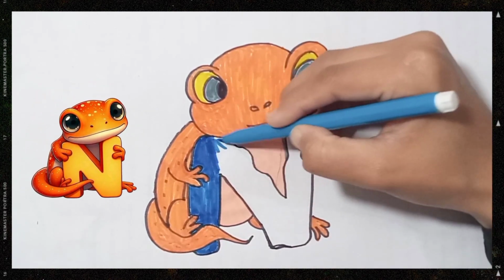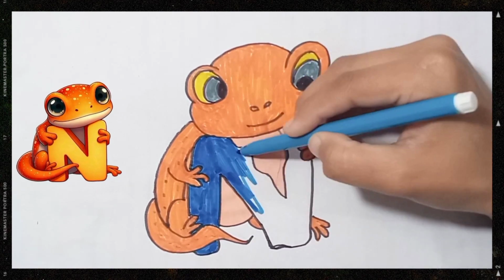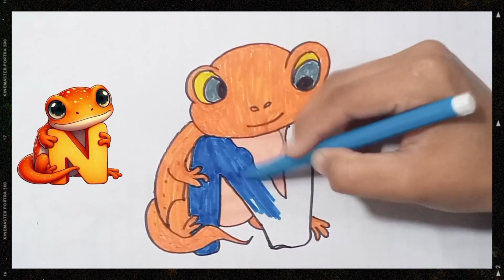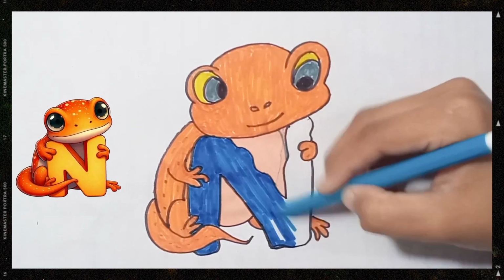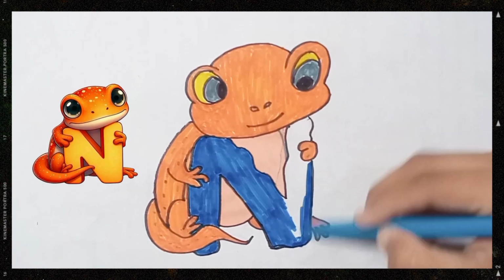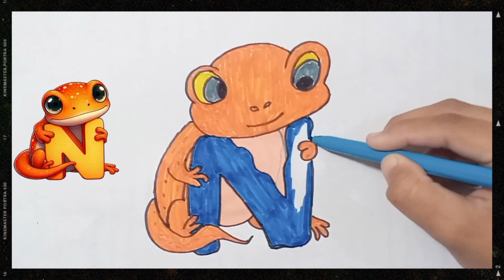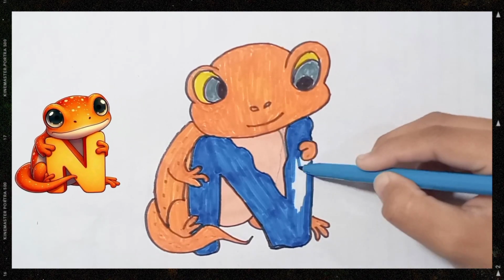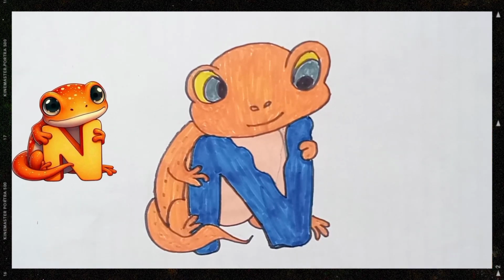Now coloring with the kids step by step. It's very easy to draw and coloring in a sketch of Newt. For Newt, alphabet N. Wow, beautiful sketch of Newt. Alphabet N. Now quickly I am finishing my coloring in alphabet N. A beautiful sketch of Newt.